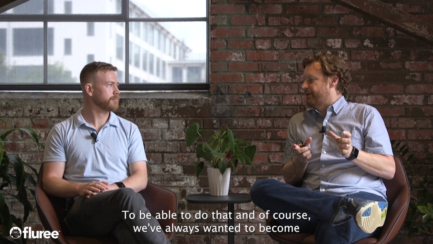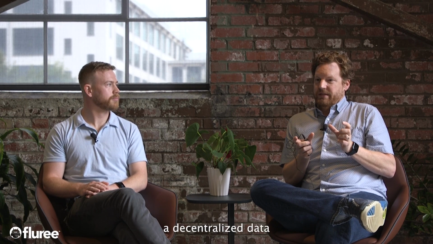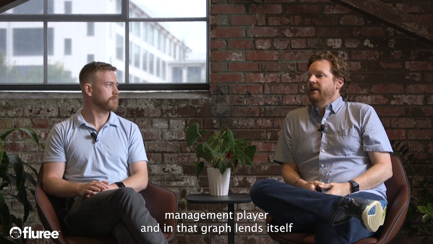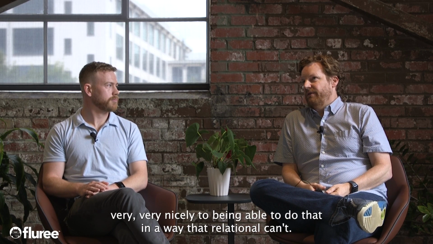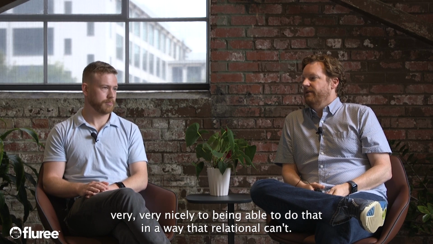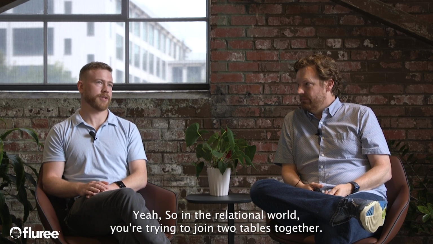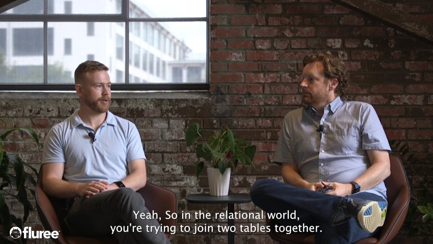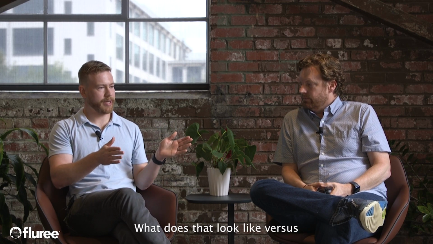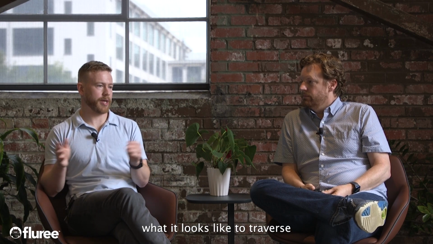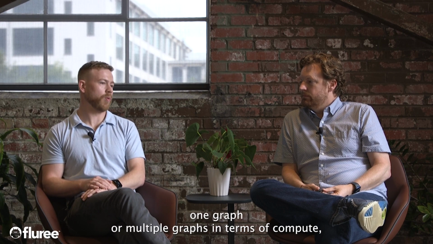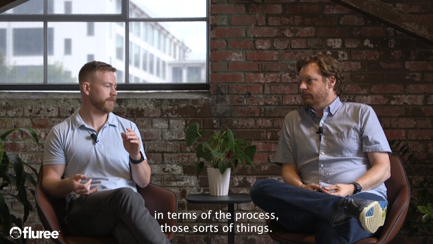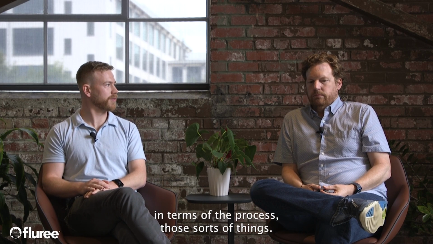Mm-hmm. And of course, we've always wanted to become a decentralized data management player. And in that, graph lends itself very, very nicely to being able to do that in a way that relational can't. Yeah, so in the relational world, you're trying to join two tables together. What does that look like versus what it looks like to traverse one graph or multiple graphs in terms of compute, in terms of the process, those sorts of things?